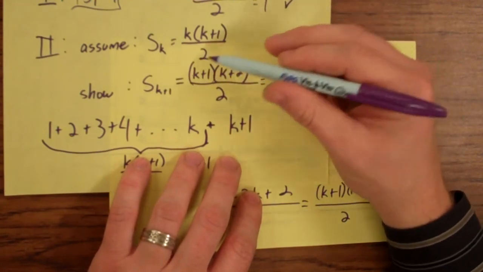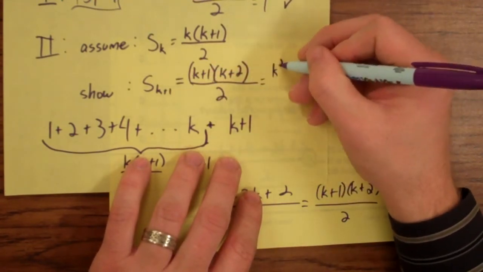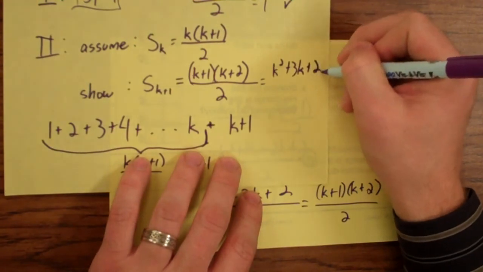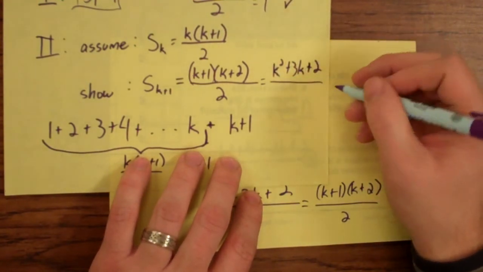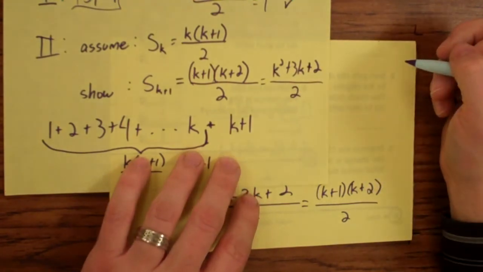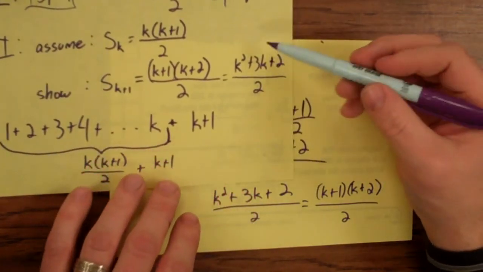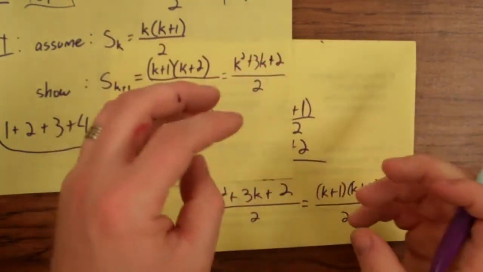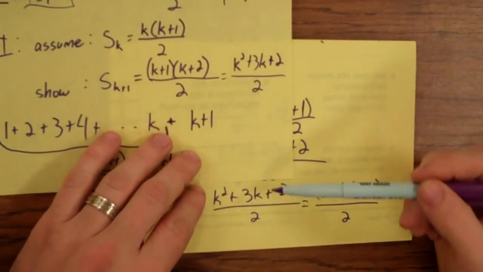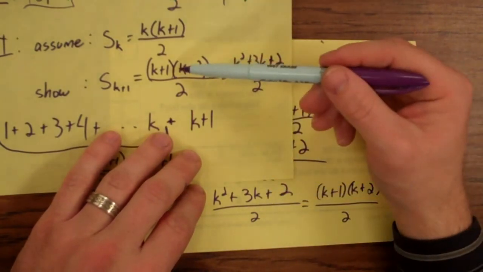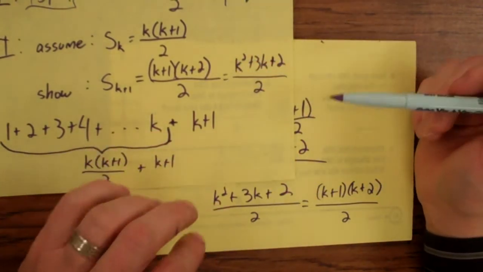I can multiply this together. If I FOIL all of this, I get k squared plus 3k plus 2. A little easier to FOIL things than factor things. So that's not a very difficult factoring problem. And so by going this way, coming in and meeting the two pieces in the middle, I could have stopped there and said, oh yeah, this is the same as that, which is the same as that, and that's the formula that I want to use. So that's just a little hint.